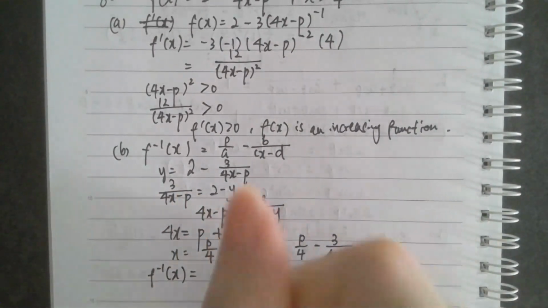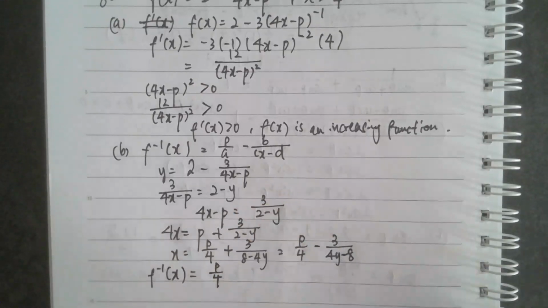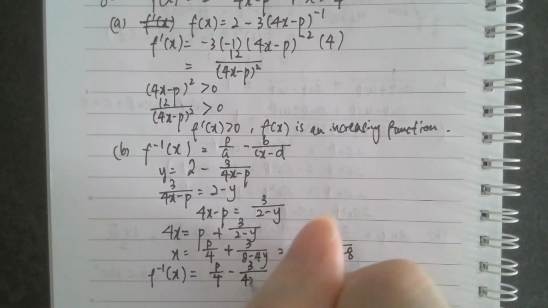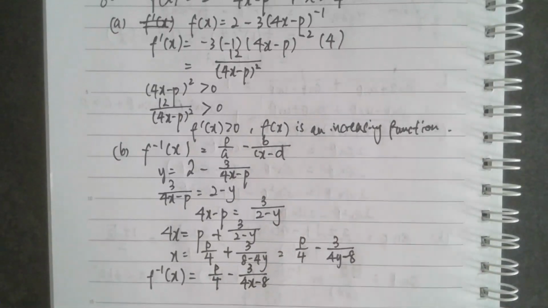F inverse is p over 4 subtract 3 over 4x minus 8, where a is 4, b is 3, c is 4, d is 8. Alright, that's the answer for B.